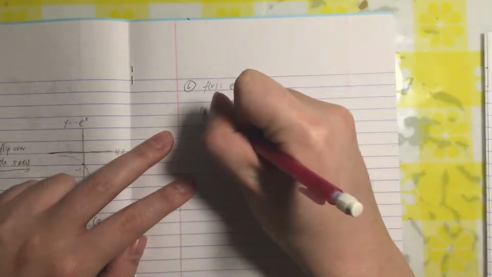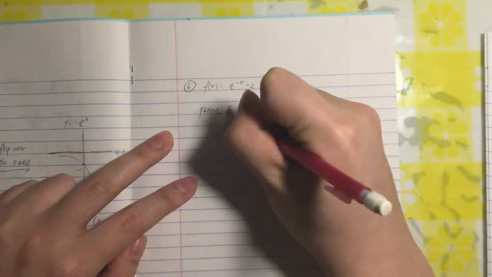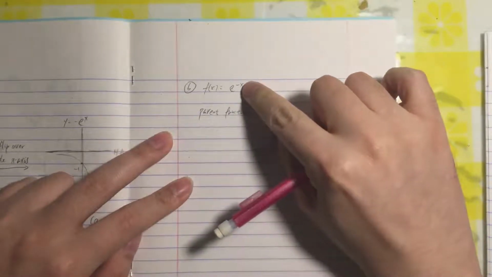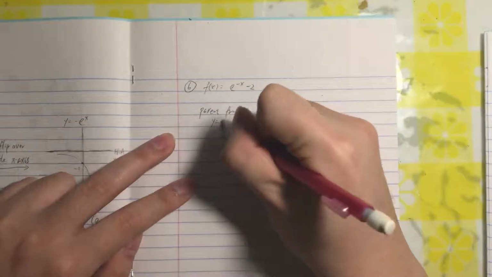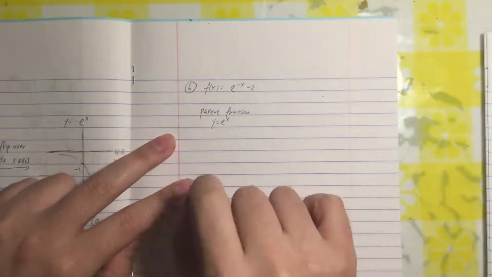For the parent function, we drop all numbers. If we drop the negative 2 and drop the negative sign in front of x, I choose y equal to e to the power of x as the parent function.